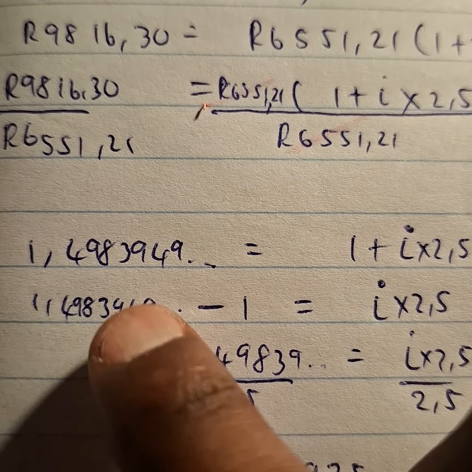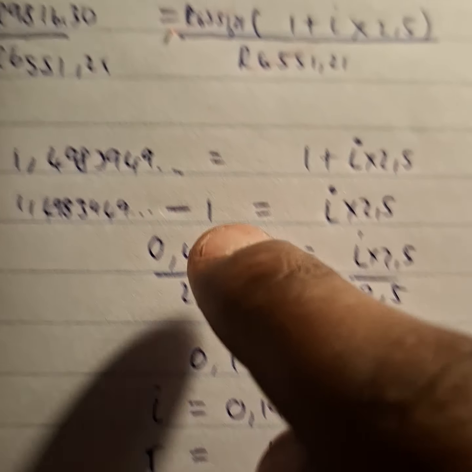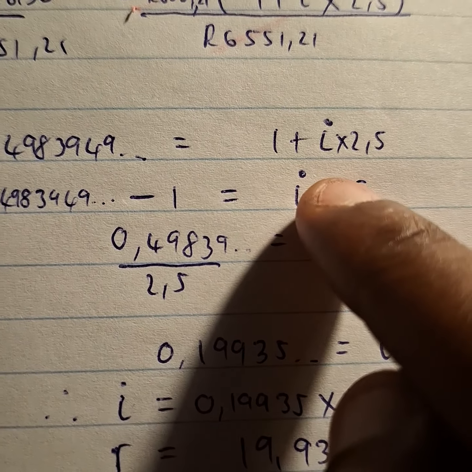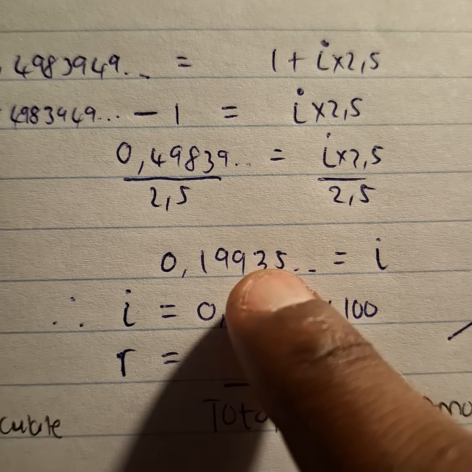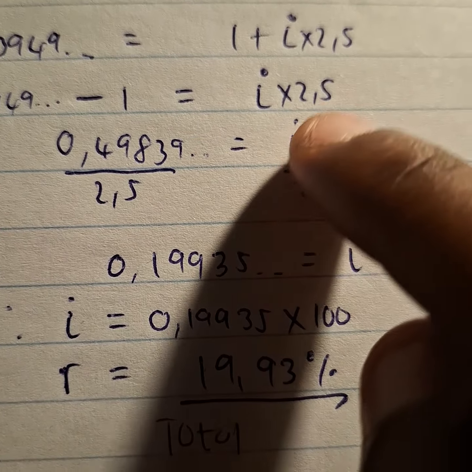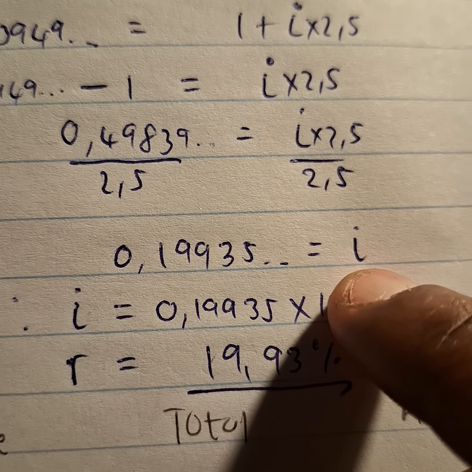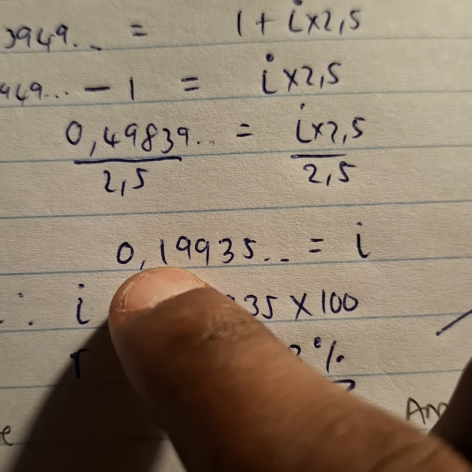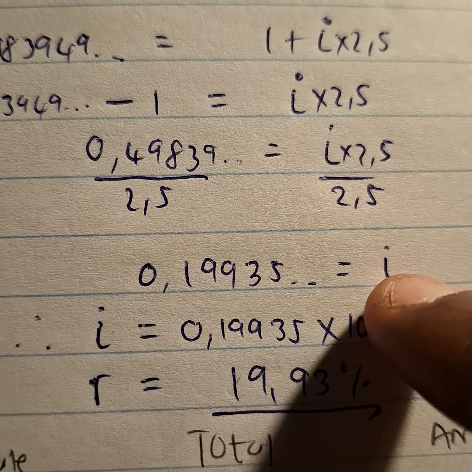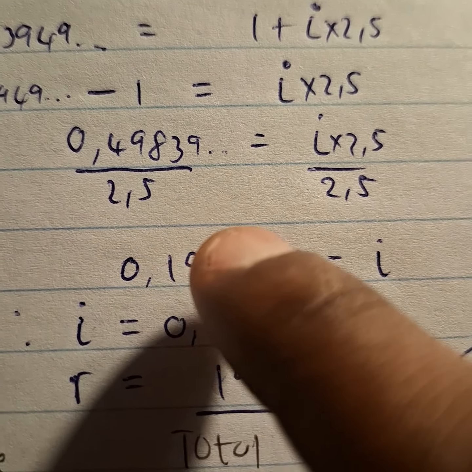Take the 1 over, I just go to my calculator, I subtract 1. Keep that value that I got there, whatever it is, how long, we divide by 2,5. Then after dividing both sides by 2,5, the 2,5 will cancel. I'm going to be left with I, which is 0,19935, which is fine because I is the interest rate as a decimal number.